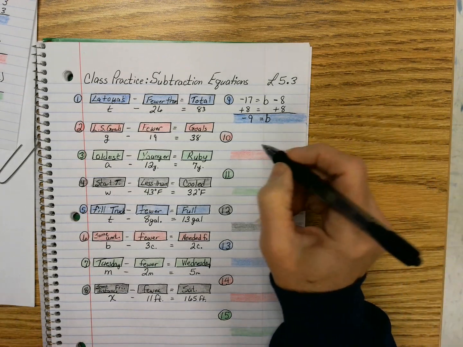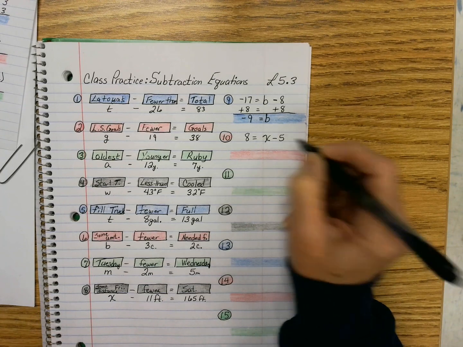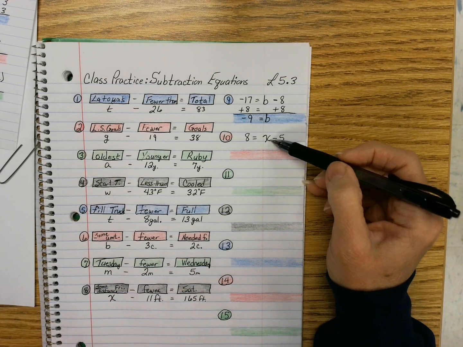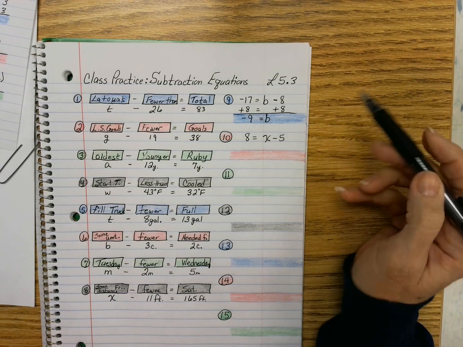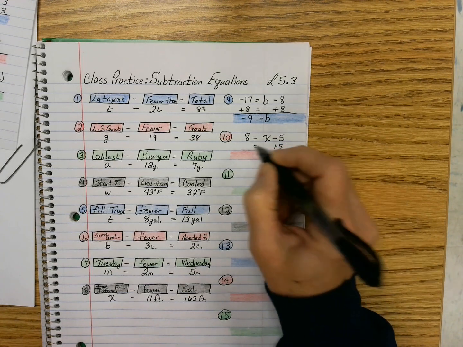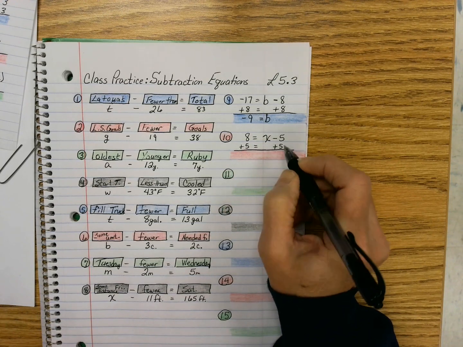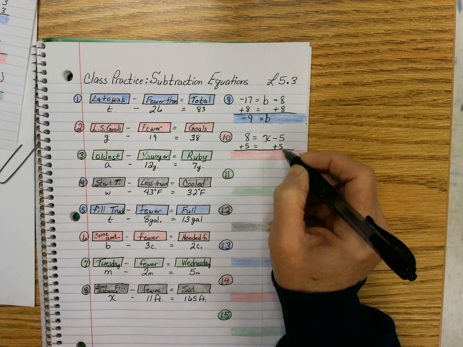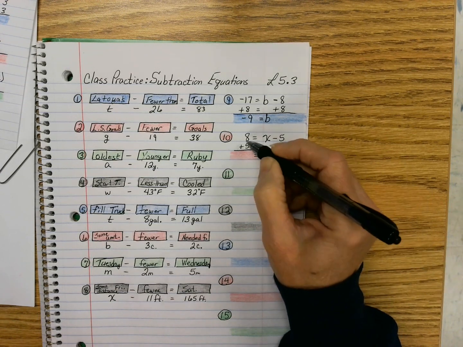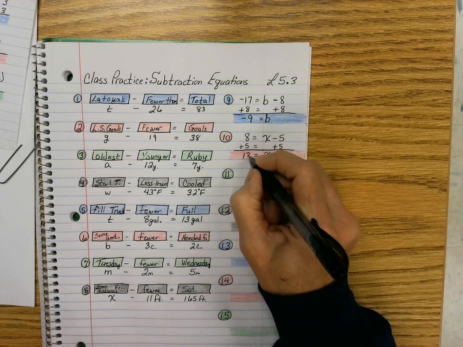Number 10. 8 equals x minus 5. Locate which side of the equation your variable's on. It's on the right, but so is negative 5. I've got to get rid of that. Apply a positive 5 to both sides of your equation. Negative 5 and positive 5 are zeroed pairs. They zero and disappear, leaving x by itself. Positive 8 plus a positive 5 gives me a positive 13.